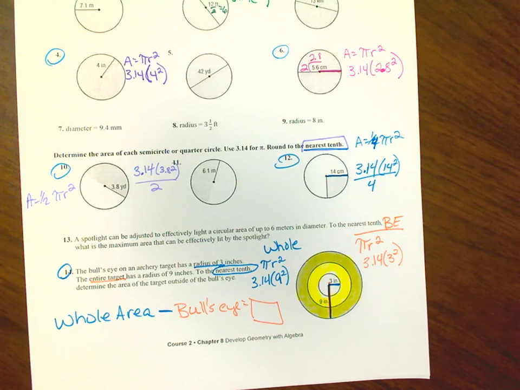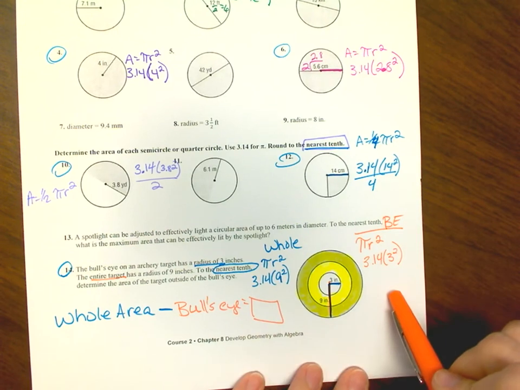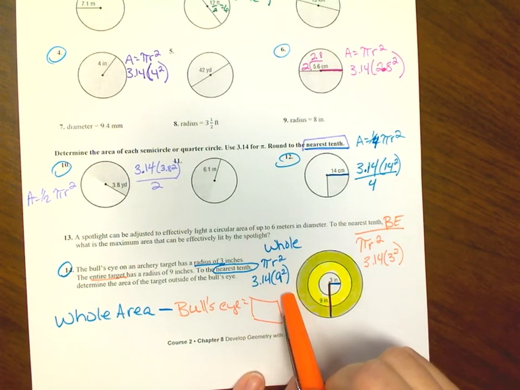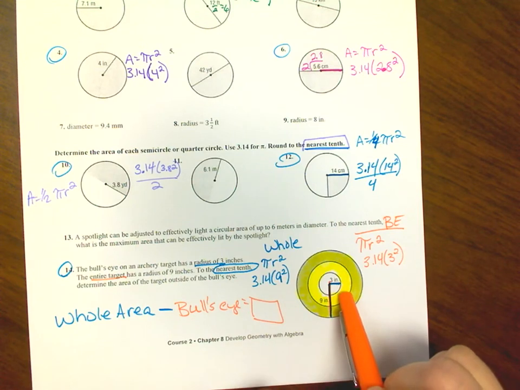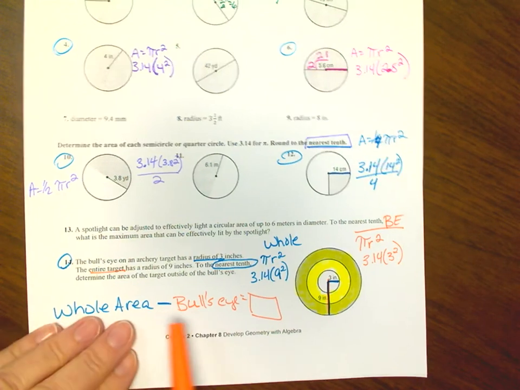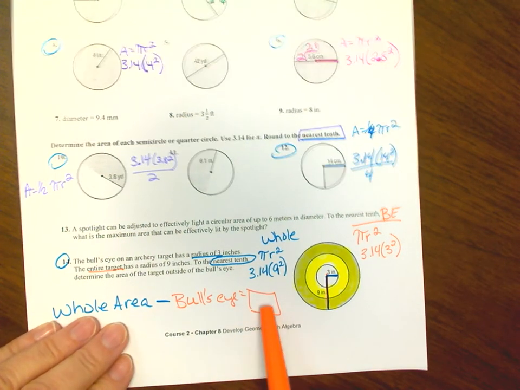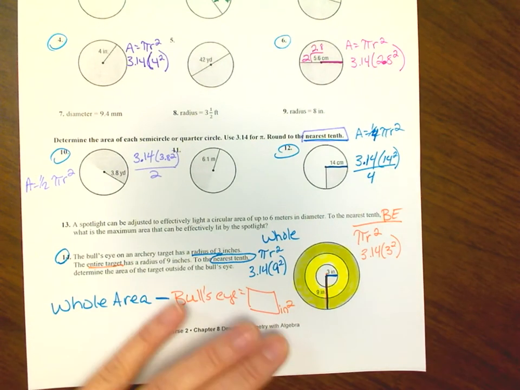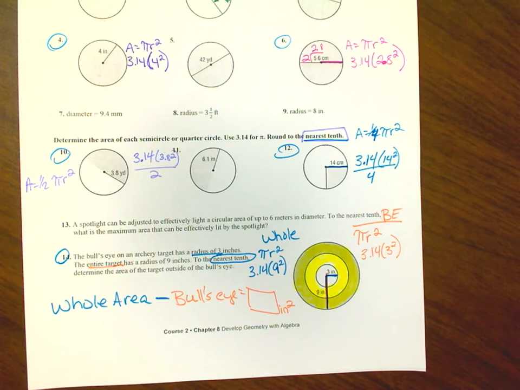This needs to be done on your notebook paper. It needs to be all of your work shown step by step for the bullseye, all your multiplication step by step on the whole target. And then when you get those answers, you're going to subtract that bullseye from your whole area. And this is the answer we're looking for, inches squared. Round to the nearest tenth. Show all of your work on notebook paper. If you have a question, you can ask it on Google Docs or come early in the morning and we'll be here.